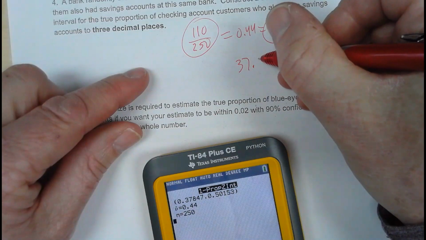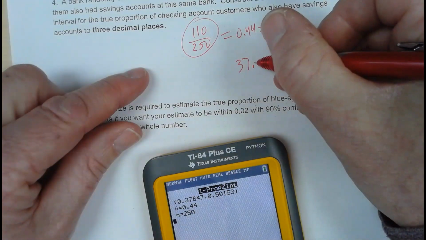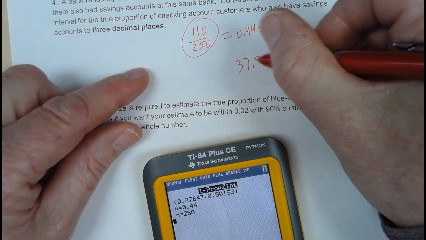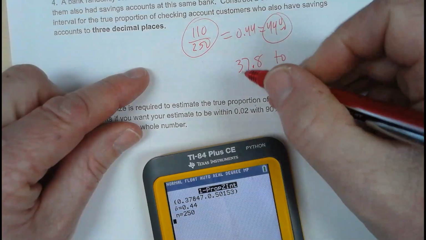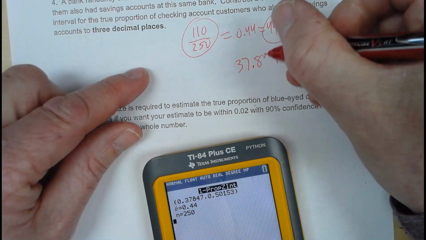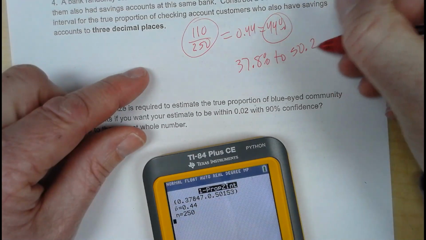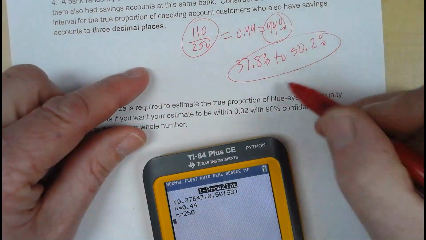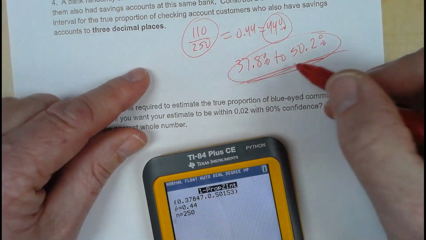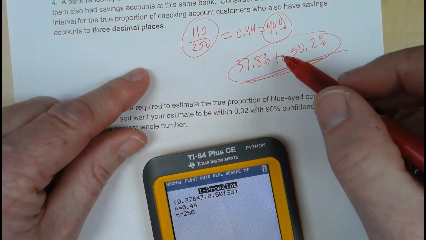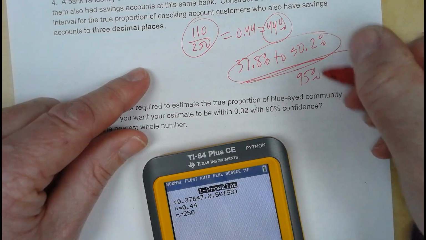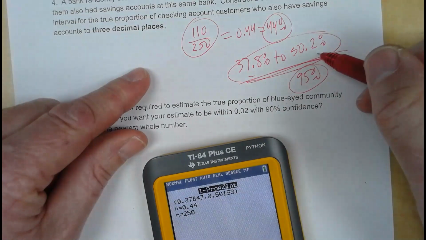So 37.82, that is 3 decimal places because I'm doing it in percents, to 50.2%. So my actual true proportion, I'm 95% confident that I'm between these two.